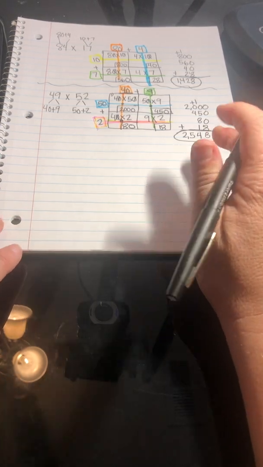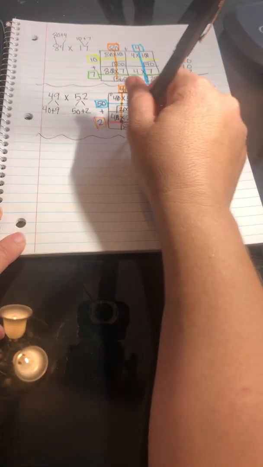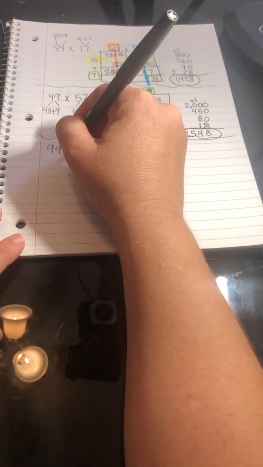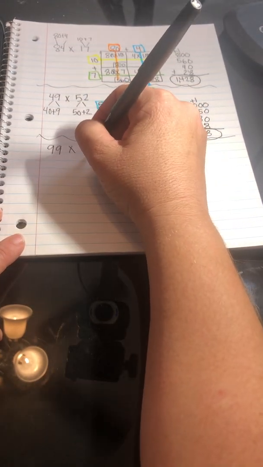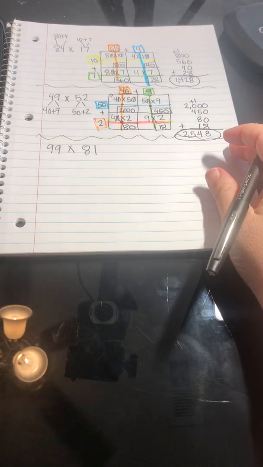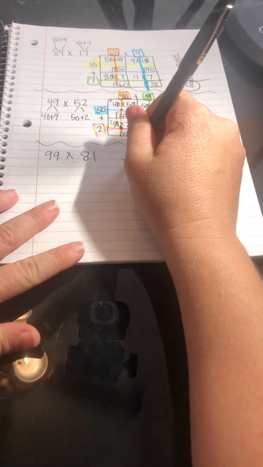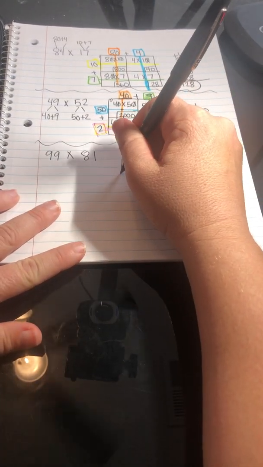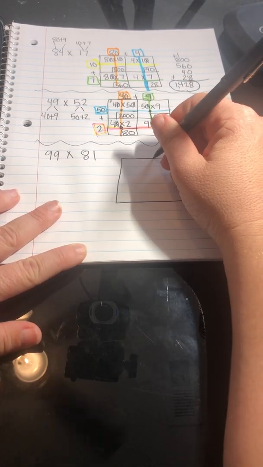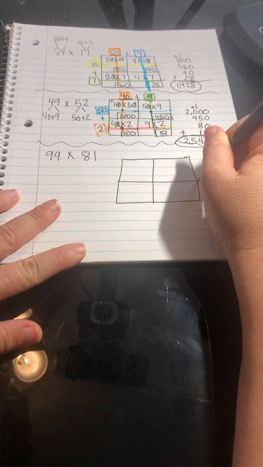Jameson, give me two numbers. 99 times 81. Why do we always do 80 and 90? I don't know, because they think they're hard ones. Because they're bigger numbers, they think they're harder numbers. Alright, try this one on your paper.